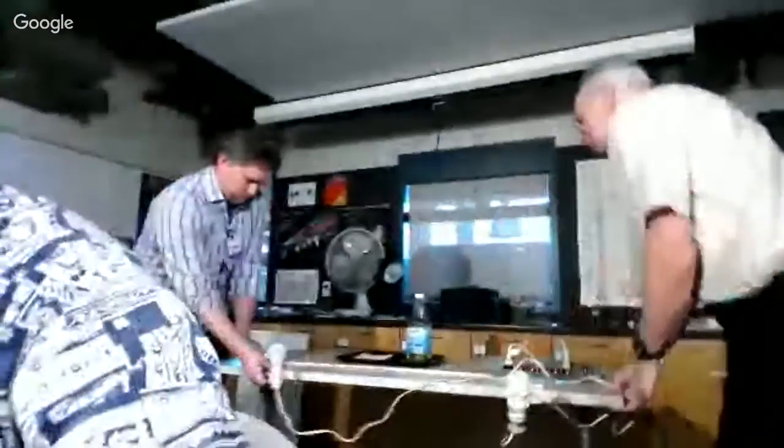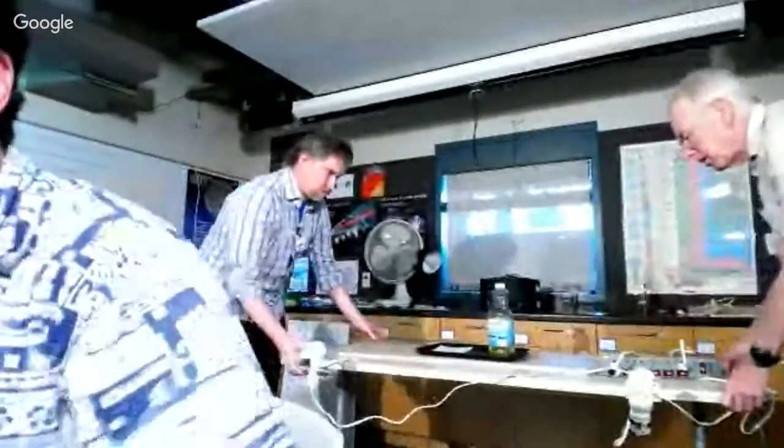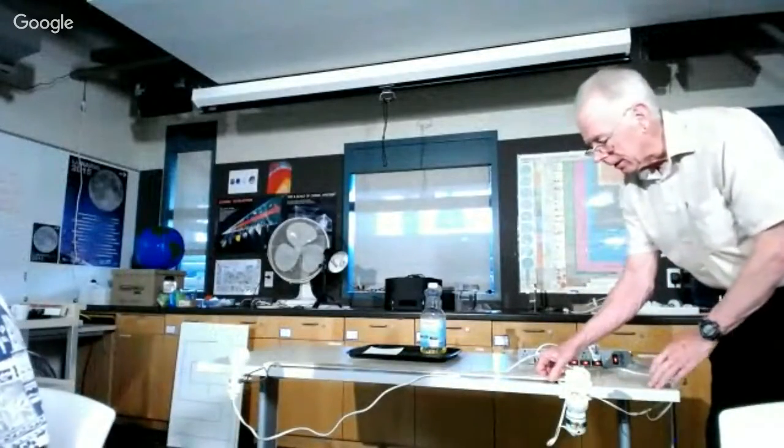So we use light bulbs instead. And so I have the setup right behind me. If you remember from the write-up, what we have is two light bulbs, and they're 1 meter apart.